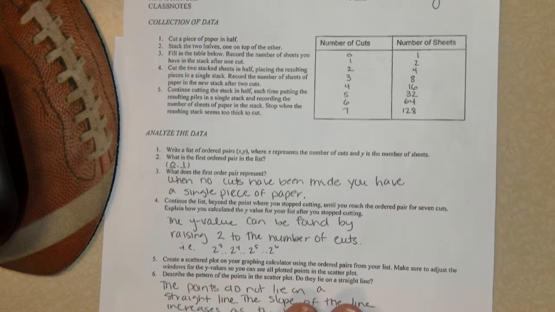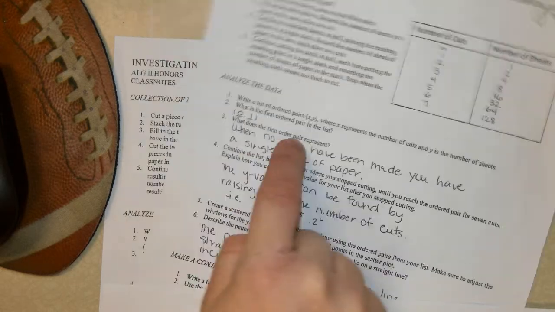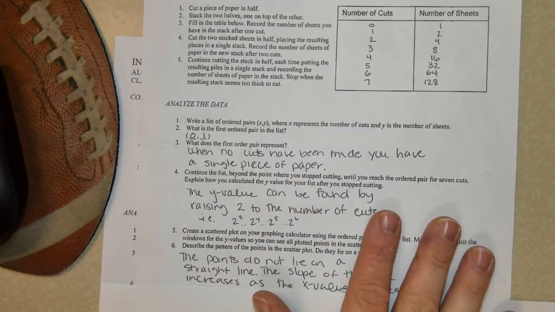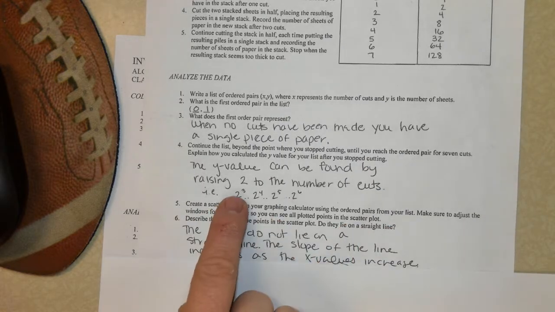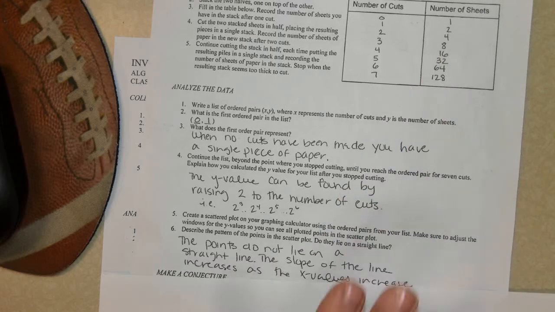And then we came down below and we listed all the ordered pairs, and we recognized what was the first ordered pair and what does it mean within the context of this problem. We also recognized the pattern. To get from one number to the next, we were doubling the y values.